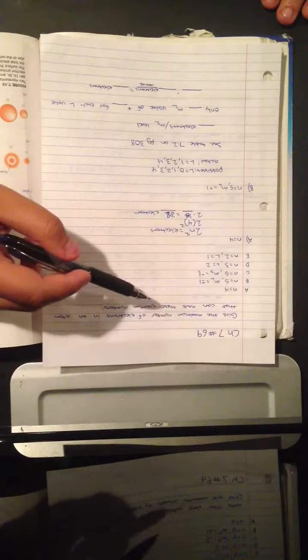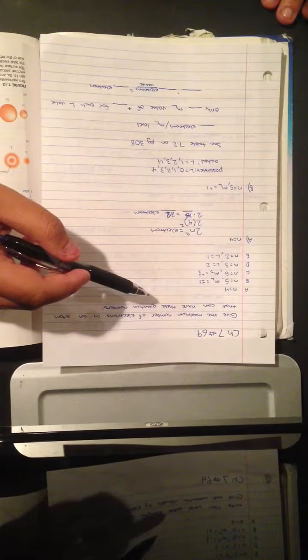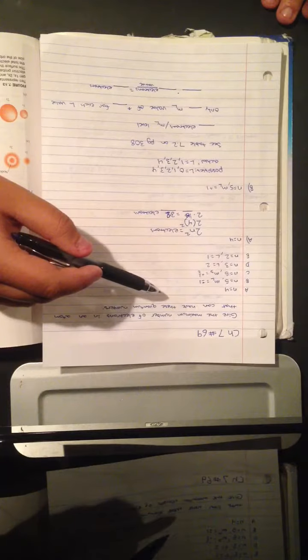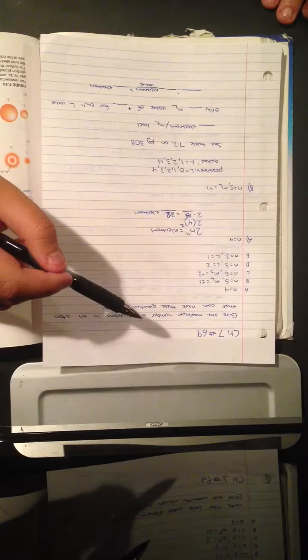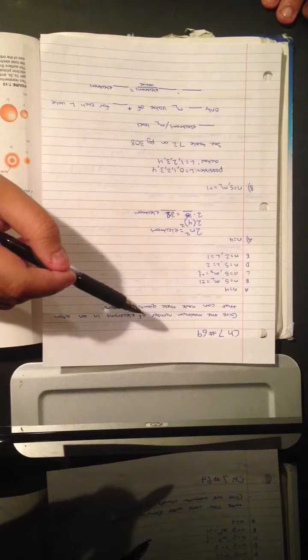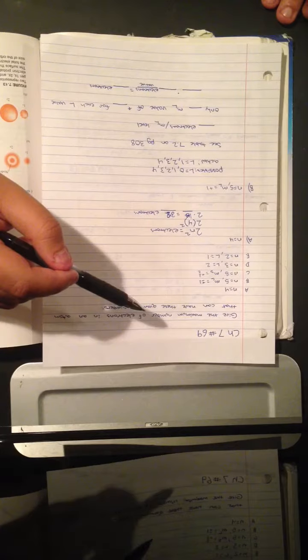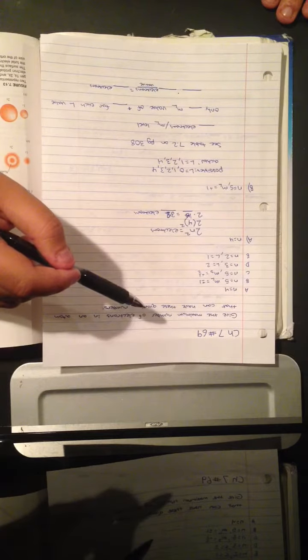For part A, n is equal to 4. For part B, n is equal to 5 and m sub l is equal to 1. Part C, n is equal to 5, m sub s is equal to 1/2. Part D, n is equal to 3, l is equal to 2. And for part E, n is equal to 2, l is equal to 1.